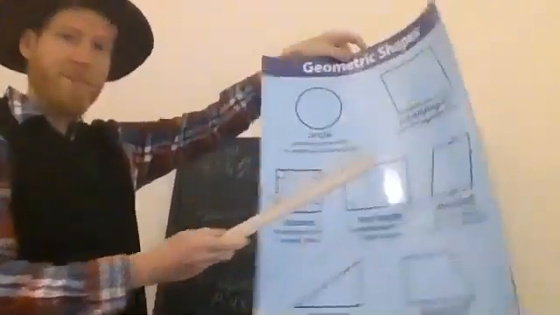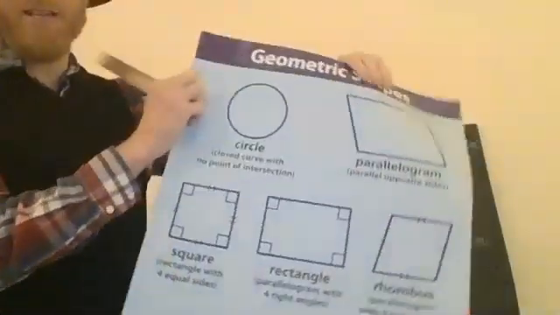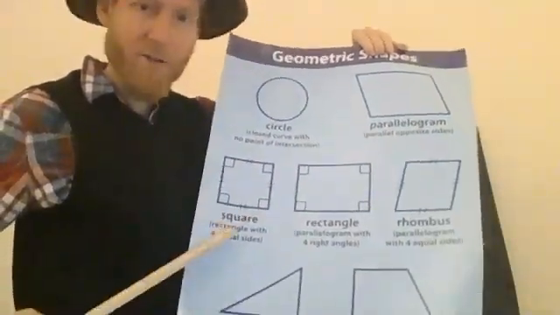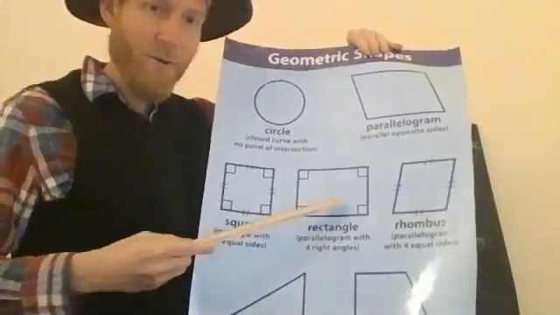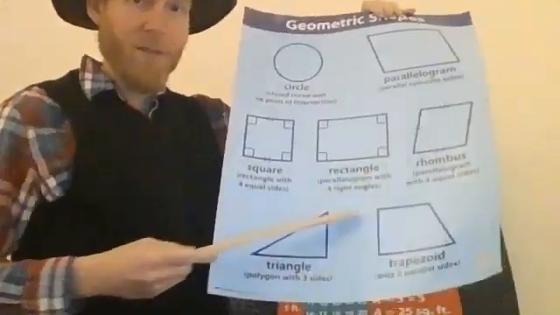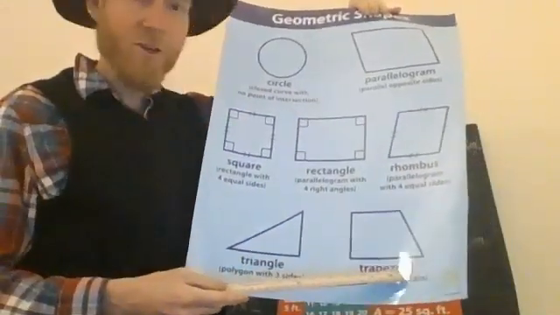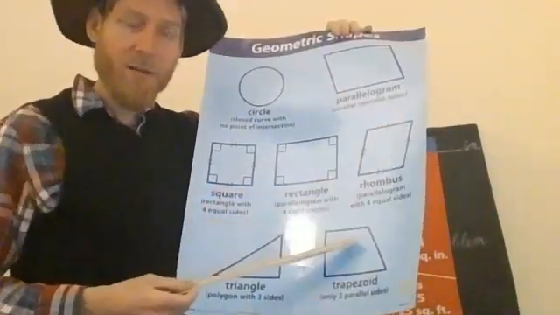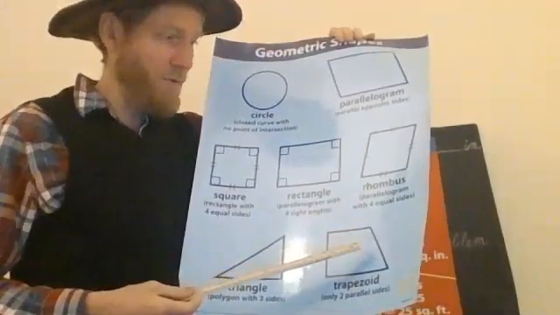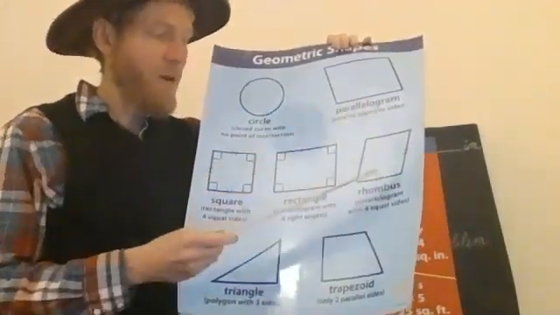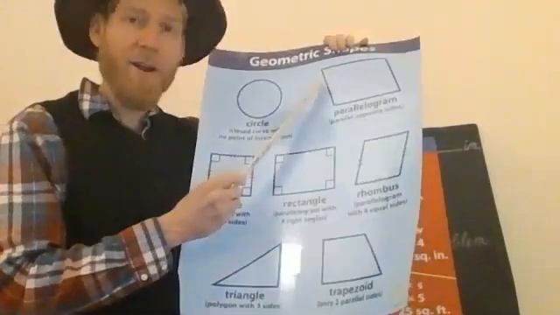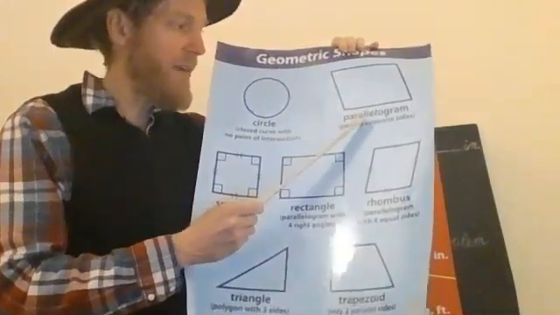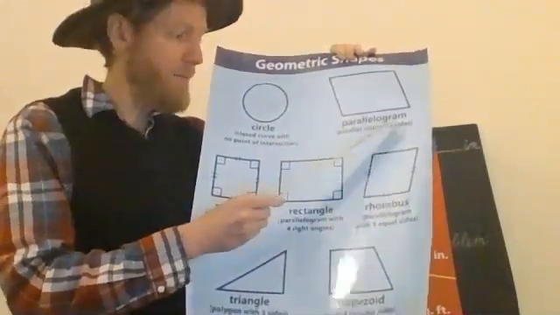What is this? Parallelogram. Let's bring this up a little bit closer to see it better. Parallelogram. This is, of course, the square, rectangle, rhombus, triangle, and trapezoid. Again, the ones that we tend to confuse, if there is any to confuse, would be the parallelogram, rhombus, and trapezoid. Can you say parallelogram? Parallelogram. Parallel, notice L-L-E-L, parallelogram, rhombus.